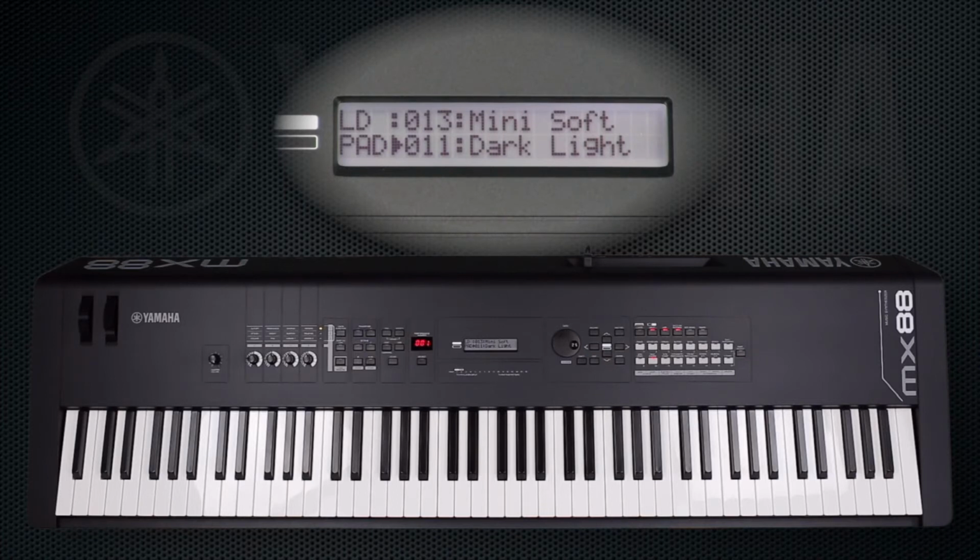Initially, the split point is between B3 and C4. Of course, I can change the split point. Actually, I can play the chords in this area and the solo in this area. Let's say I want to move the split point just one octave down.